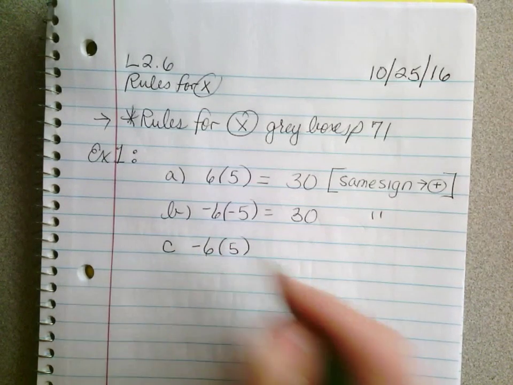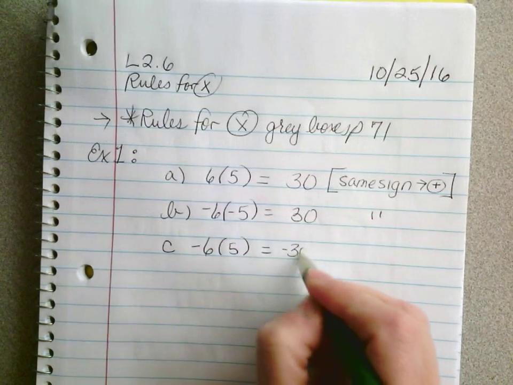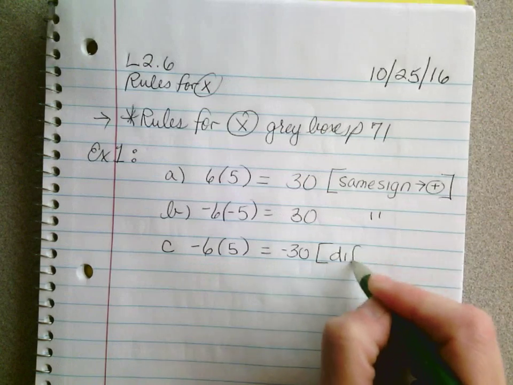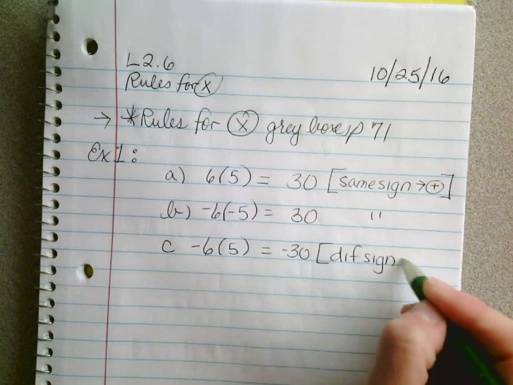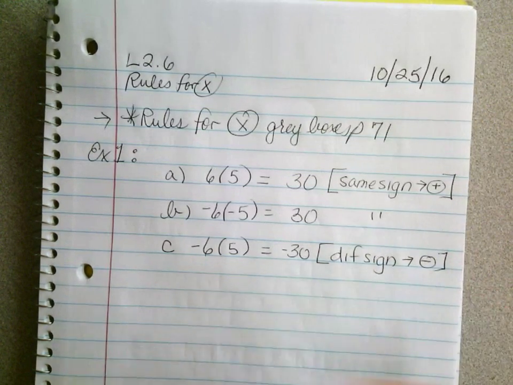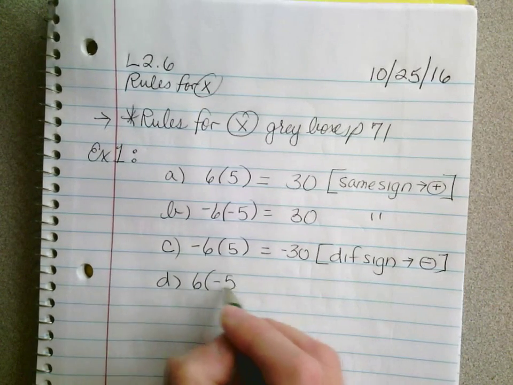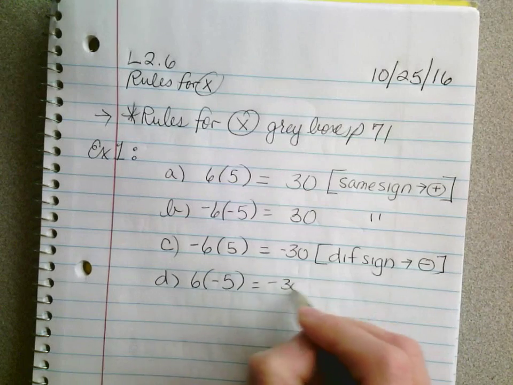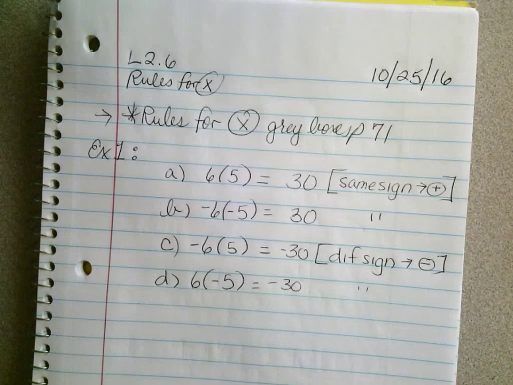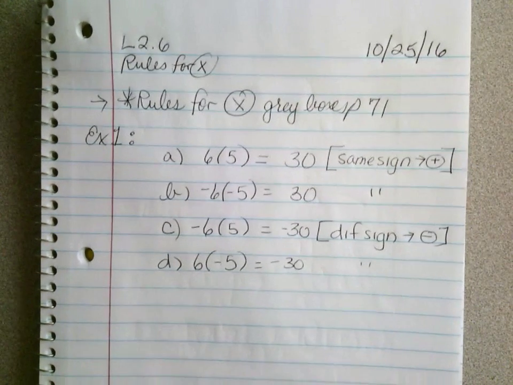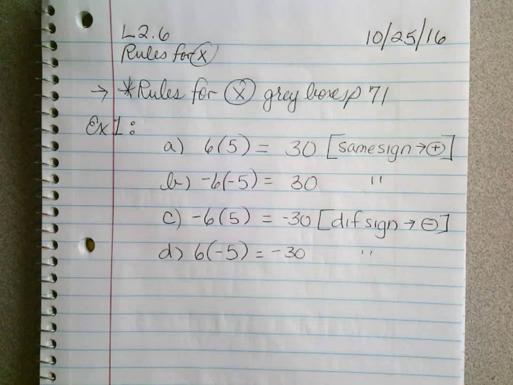Negative 6 times 5 is a negative 30. Different sign gives you a negative product. And it doesn't matter which one is negative. Okay? There's a nice quick summary of the rules.